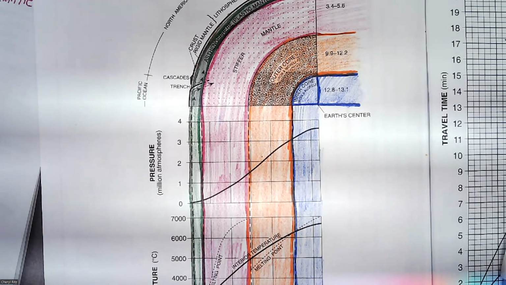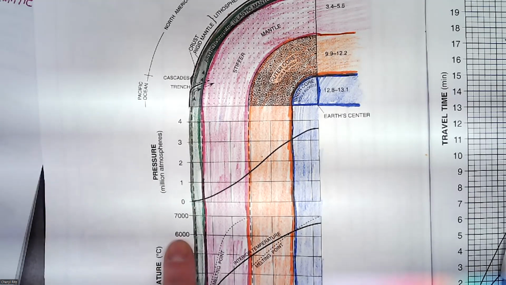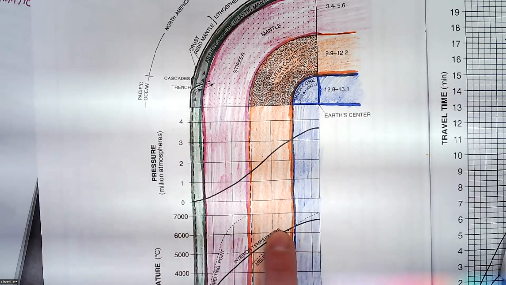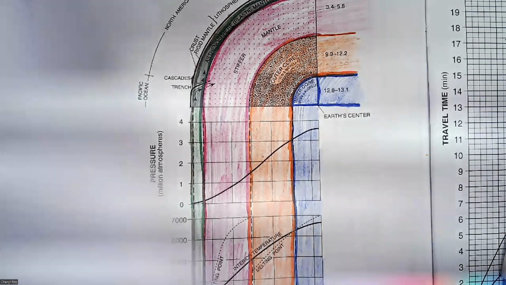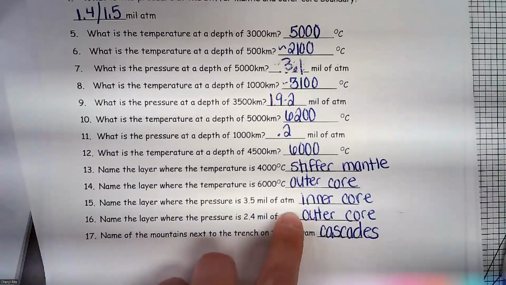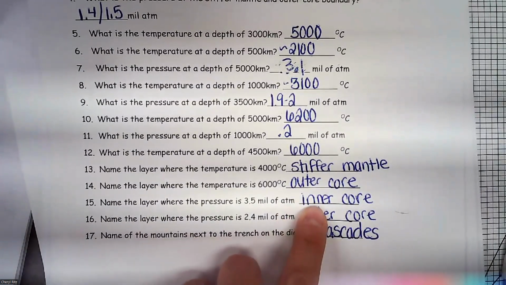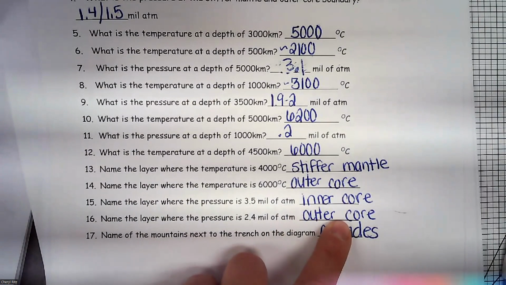I don't typically like tricking you, but the Regents does. So to get you ready for the Regents to trick you, I had to trick you today. So hey, you might want to check your answer to the next question. Hint, hint. Name the layer where the temperature is 6,000. This time it is outer core. Temperature of 6,000 happens in the outer core. Again, if you put inner core, that is a depth of 6,000. So make sure you read those directions carefully. Then you probably didn't mess up the pressure ones. Number 15 is inner core and number 16 is outer core.